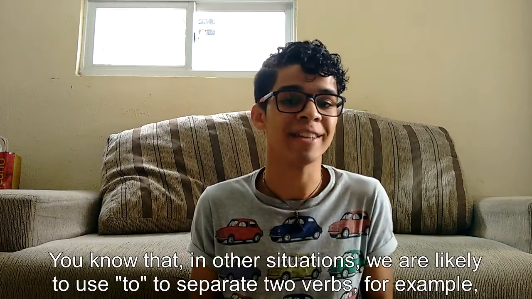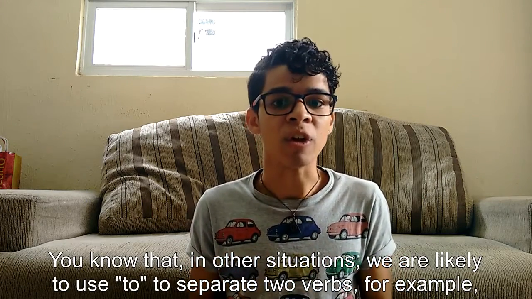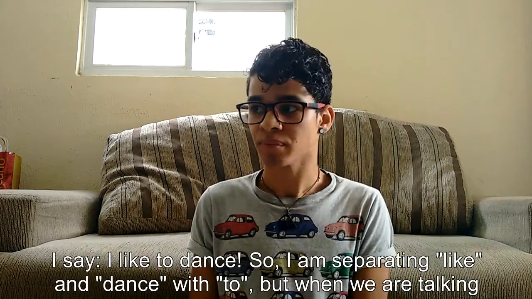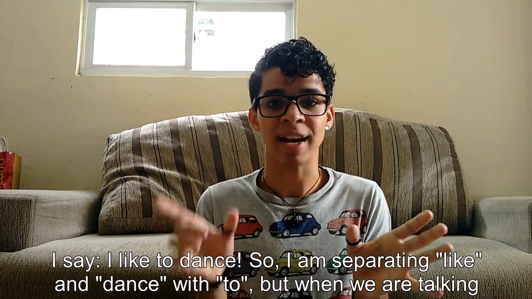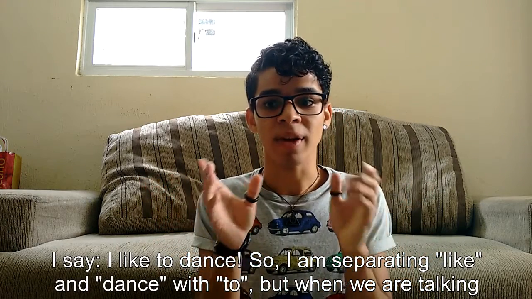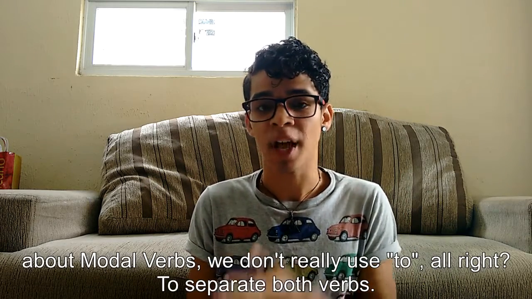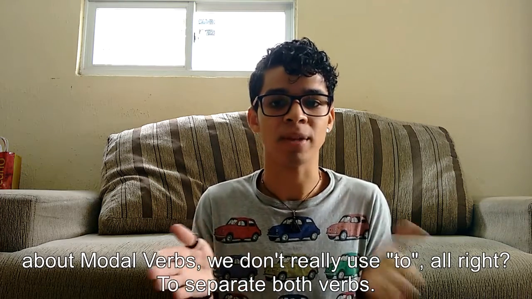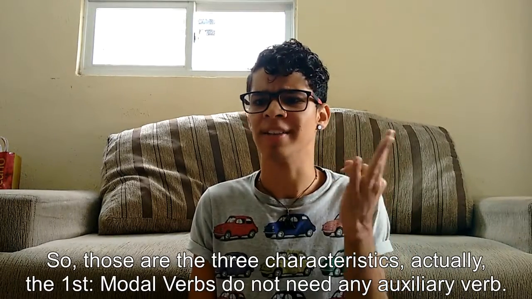You know that in other situations we are likely to use to to separate two verbs. For example, I say, I like to dance. So I am separating like and dance with to. But when we are talking about modal verbs, we don't really use to to separate both verbs. So those are the three characteristics actually.